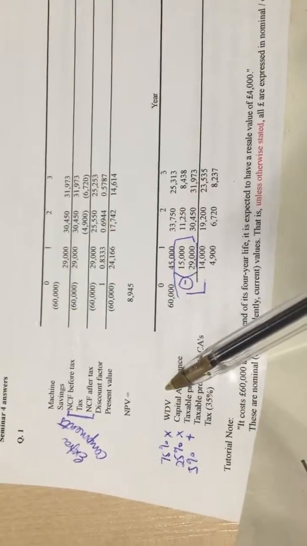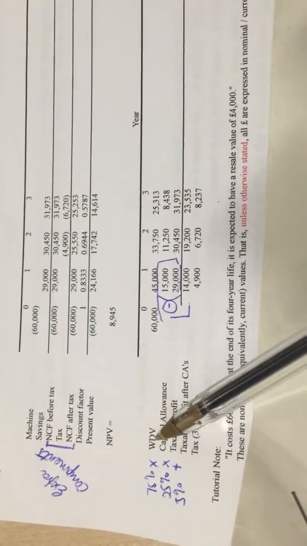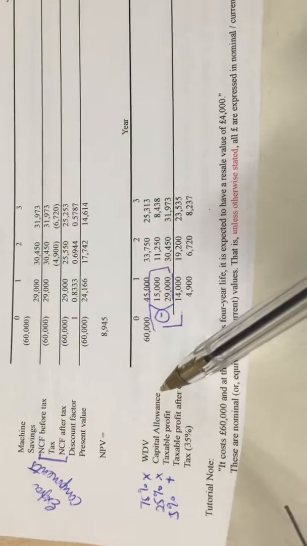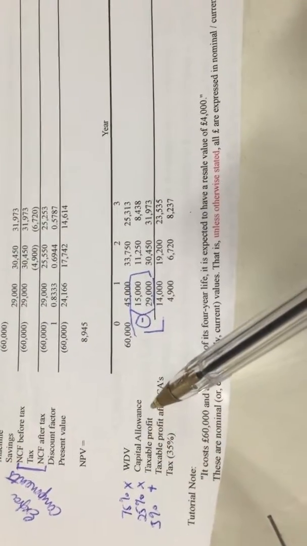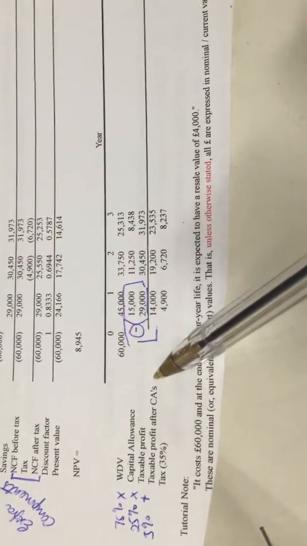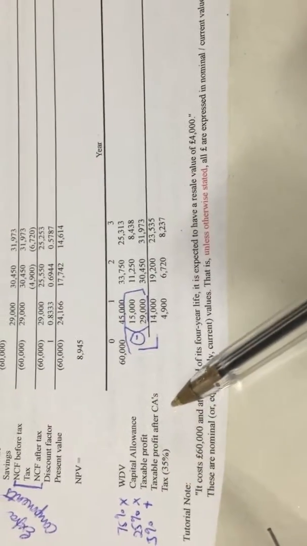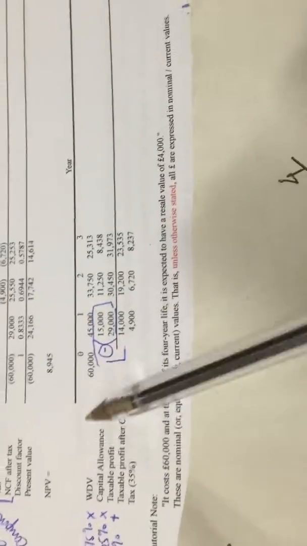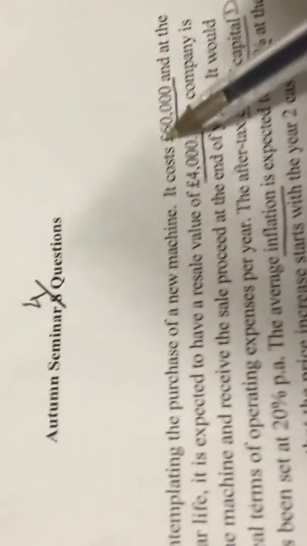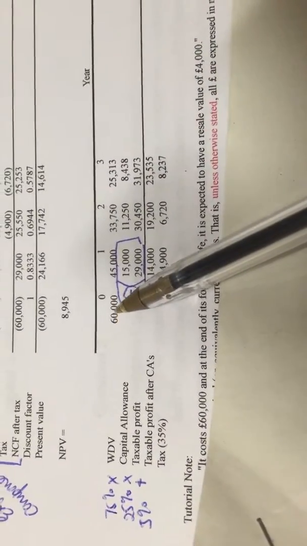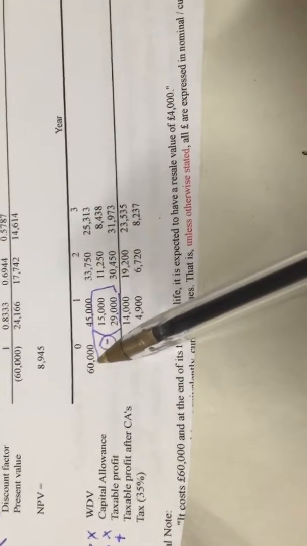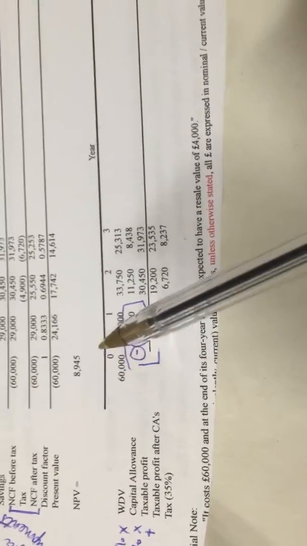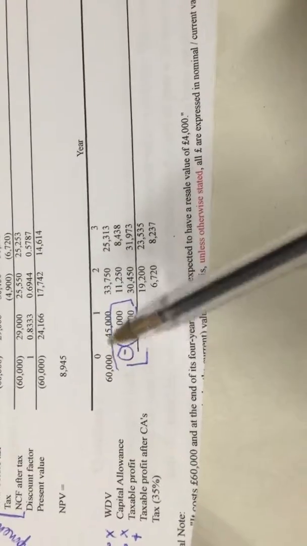Then the written down value. Then your capital allowance, taxable profit after capital allowance, and then your amount of tax. It looks quite complicated, but it's not really that bad. So you'd first start in year 0. The machine cost 60,000. So you'd put that in the first year. So that's 60,000. Now, how do you get these values that go on here?